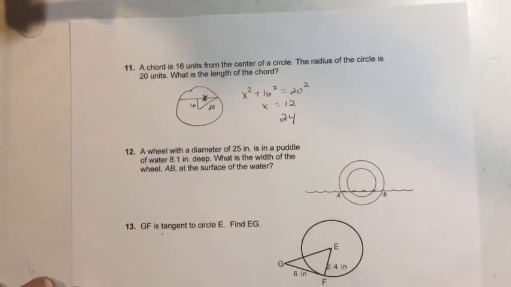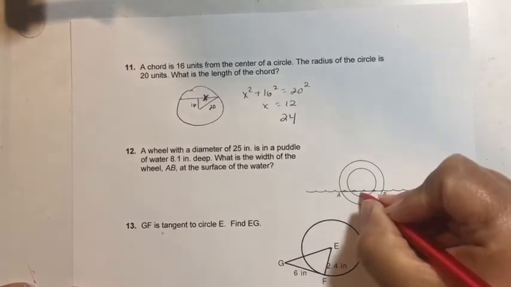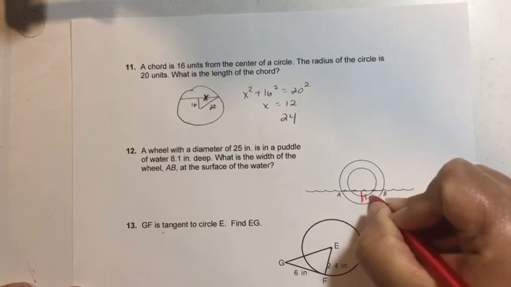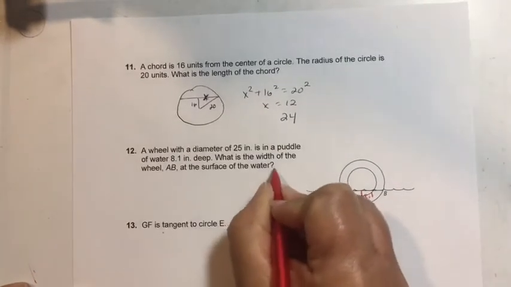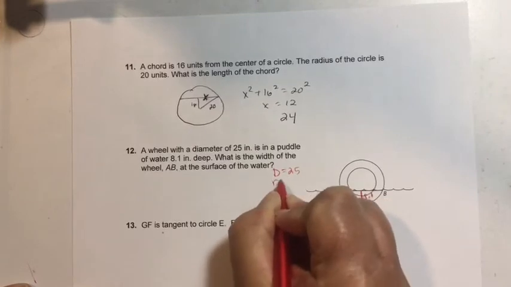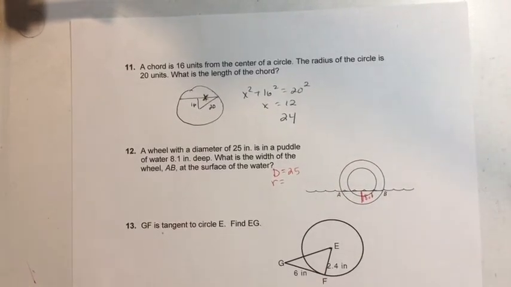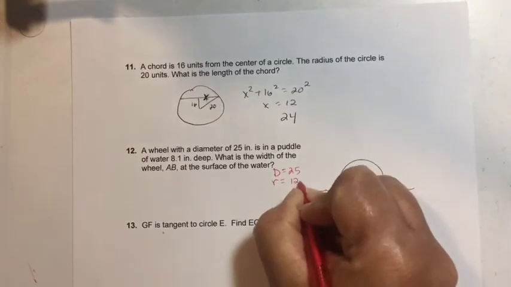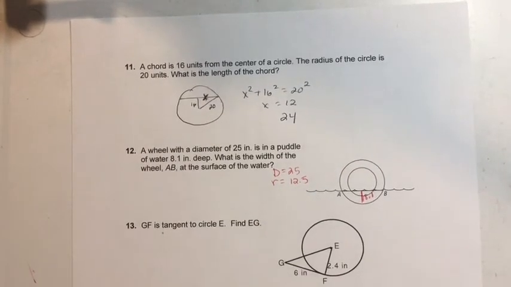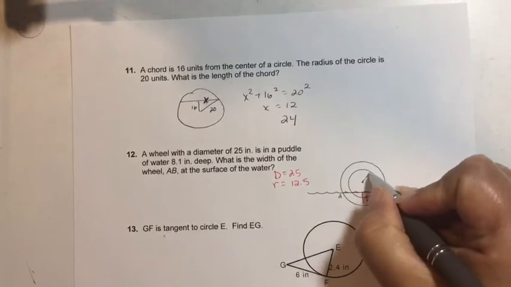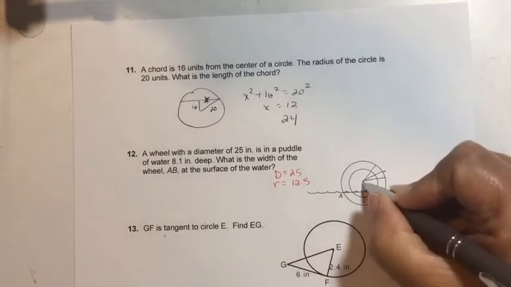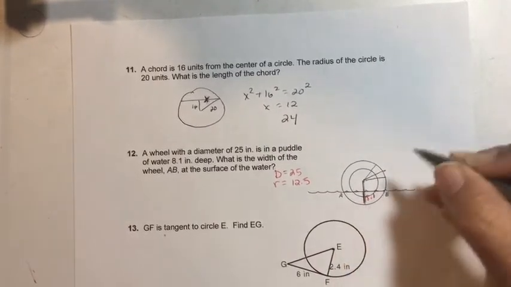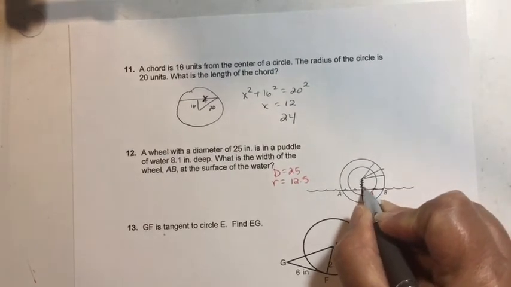You have a wheel with a diameter of 25 inches in a puddle of water that's right here, 8.1 inches deep. Well, think about it for a second. If the diameter is 25, what will the radius be? Did you say 12 and a half? Okay, think about whatever that would be. That would be from the center to the edge, no matter where they are. So it would also be here. So think about what this portion would be.